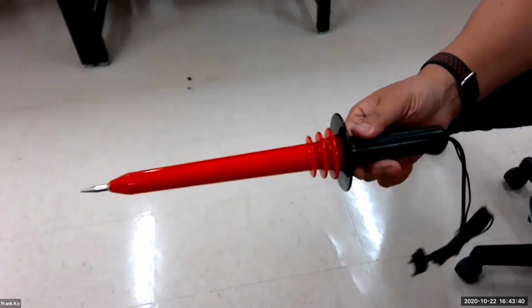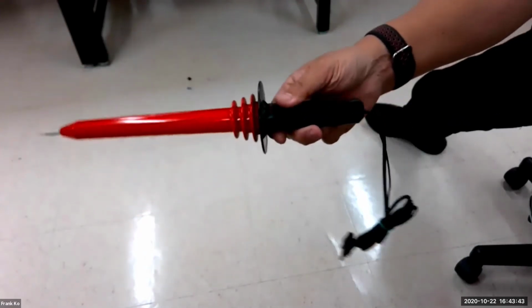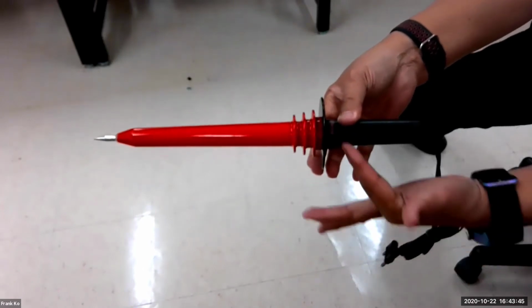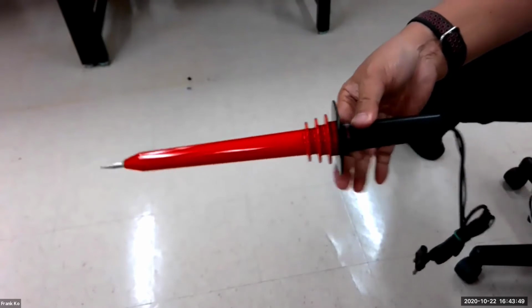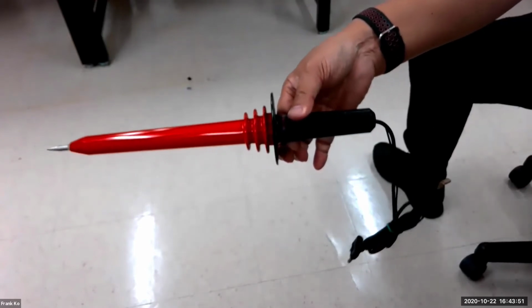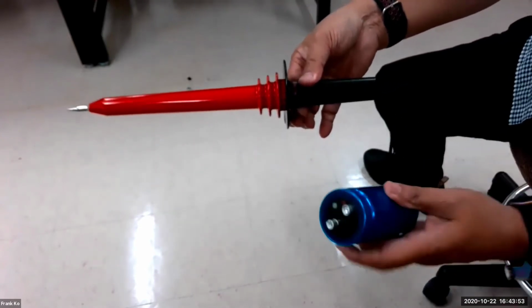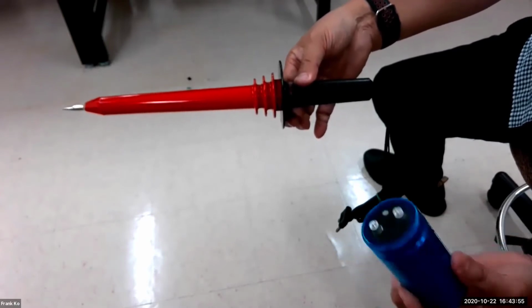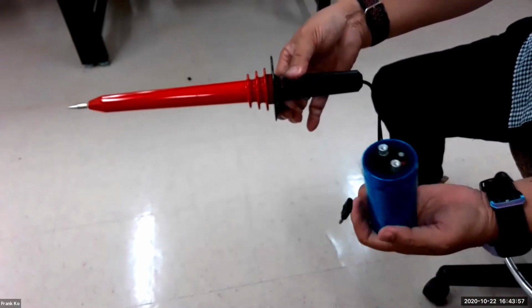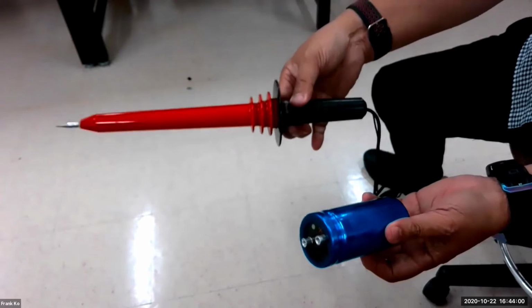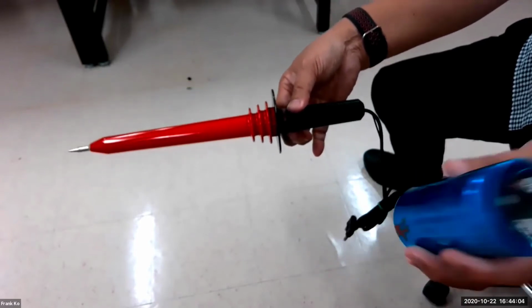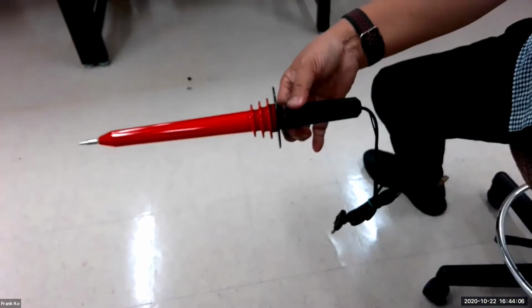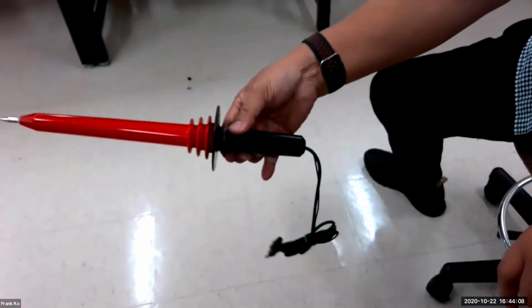The reason this will allow the capacitor to discharge safely is because built inside the handle and shaft is a large value resistor. That resistor will allow the capacitor to slowly bleed off its charge, so it won't just spark. And so technicians on a workbench will not use the screwdriver. They will use this particular tool to safely discharge the capacitor.